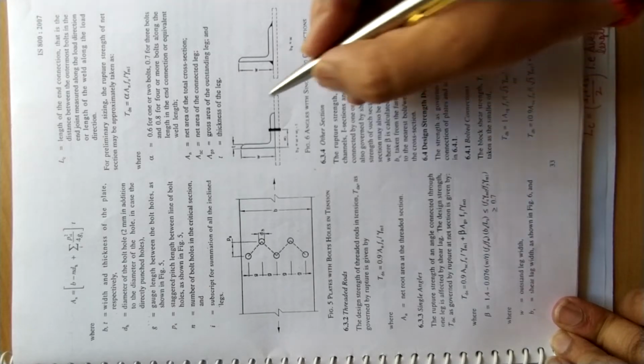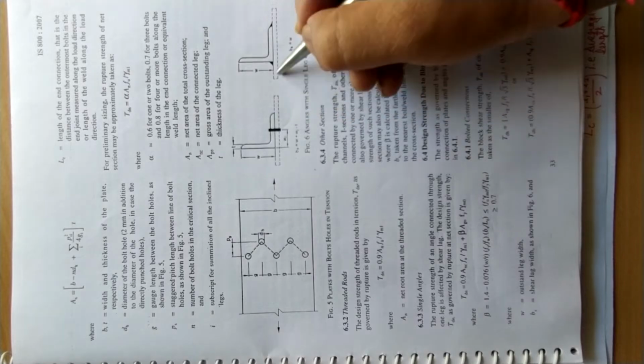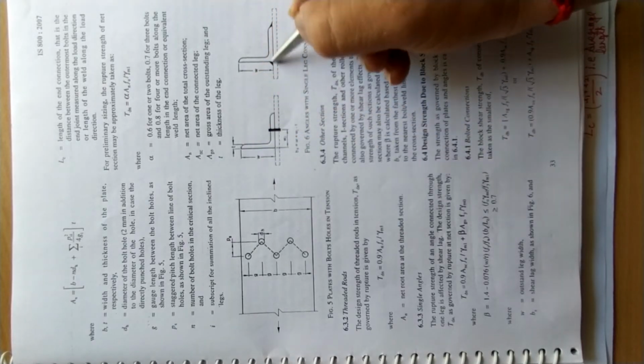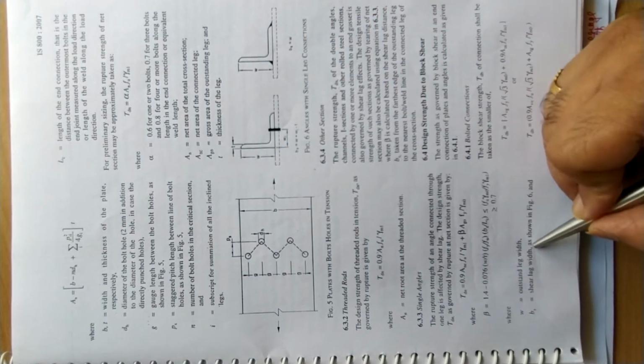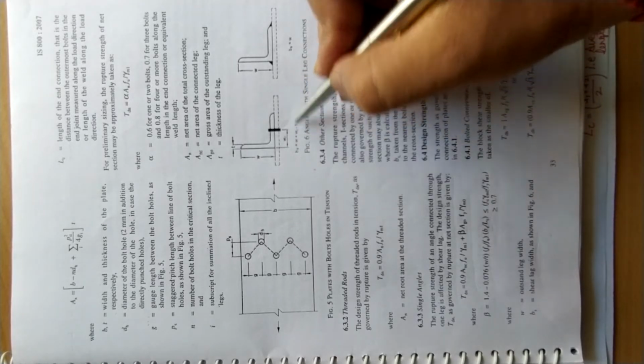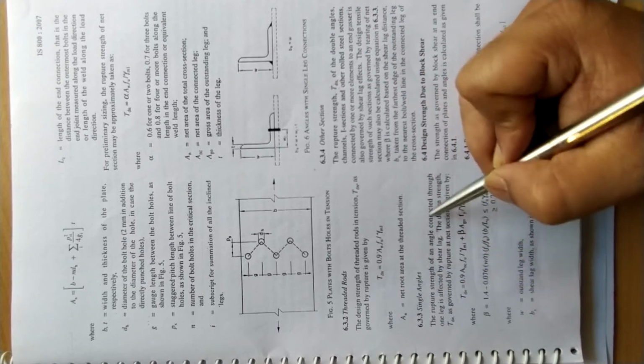So there are two diagrams given here, 1 and 2. This is for bolted connection and this is for welded connection. So the value of this Bs, shear lag width, varies with the connection. For bolted it is different, for welded it is different. And here they have already mentioned that the rupture strength of an angle connected through one leg is affected by the shear lag. So this is the effect that has to be considered.